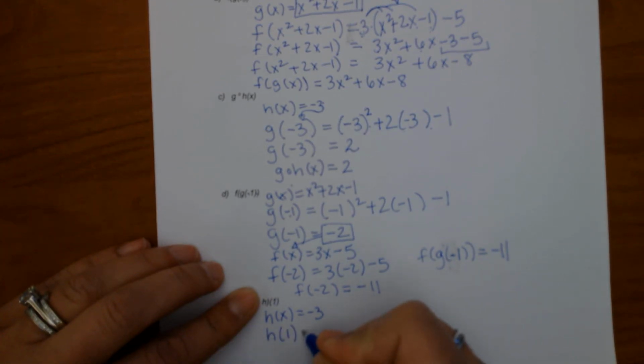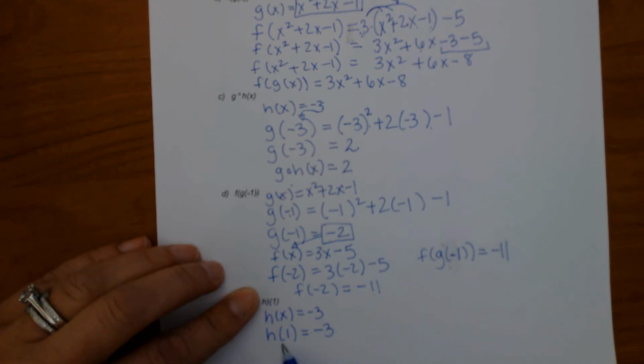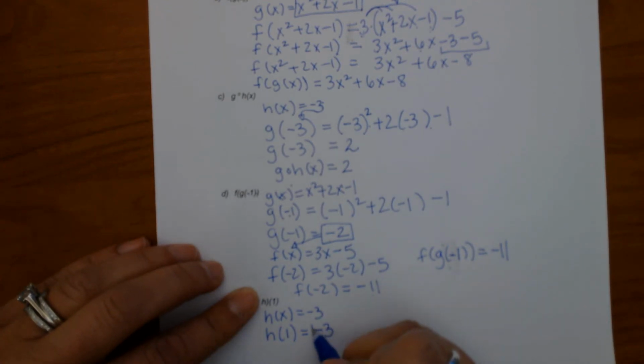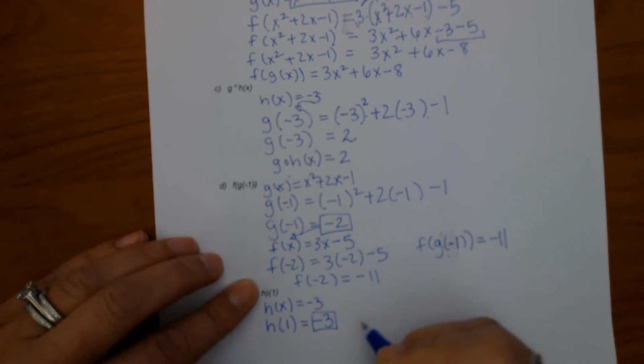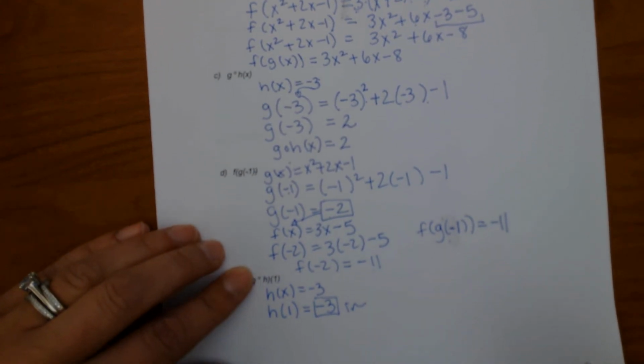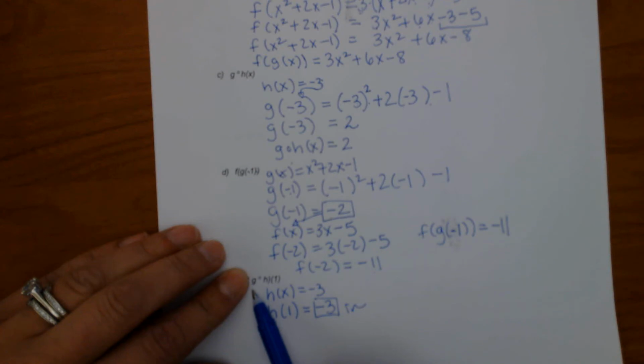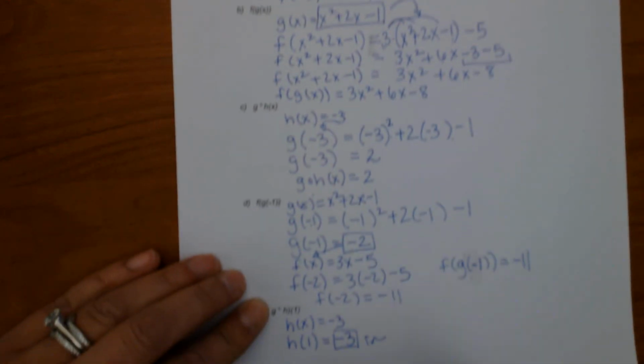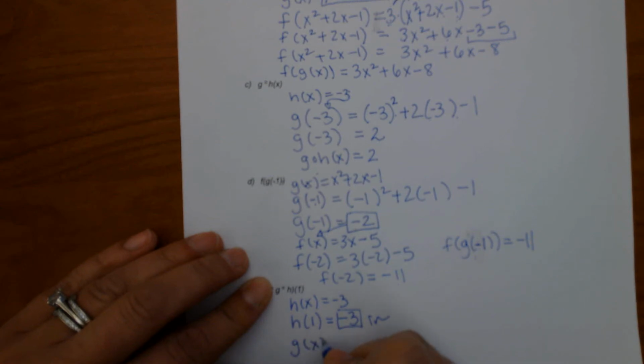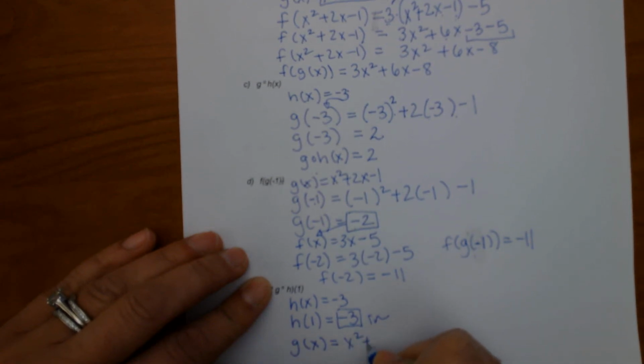So h of +1 equals -3. It's always going to be -3. You can put any number you want in here for this one. It's always going to be -3, everybody. So here is our new input. So where am I going to put it in? Ooh, I'm going to put it in the g function. Cool. So let's go up. Rewrite the g function down. G of x equals x squared plus 2x minus 1.